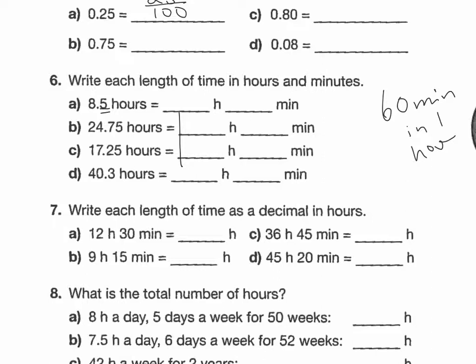So you need to keep that in mind when you do the next ones, that it's not 17 hours and 25 minutes, it's 0.25 multiplied by 60. Again, you need to take the minutes that you have and divide it by 60. So for example, 30 divided by 60 gets you a half. So it'll be 12.5 hours.